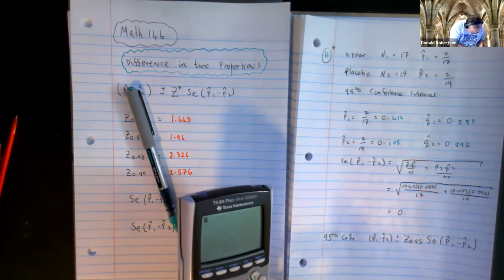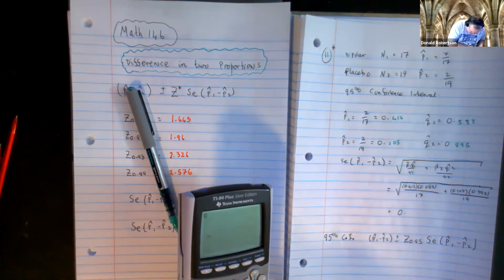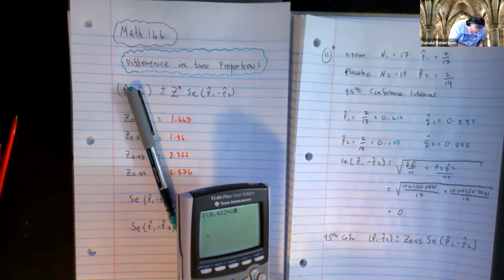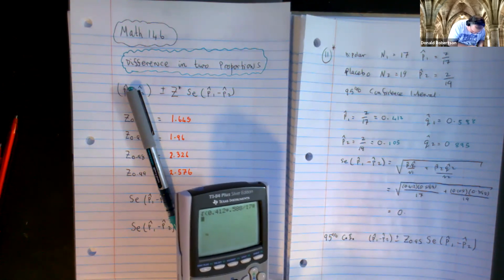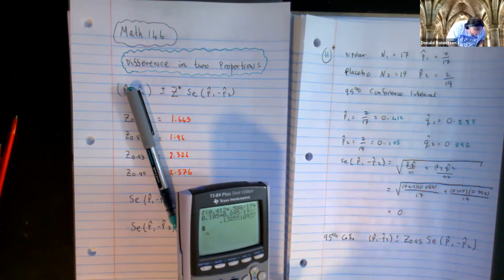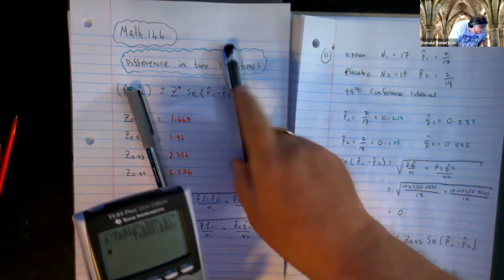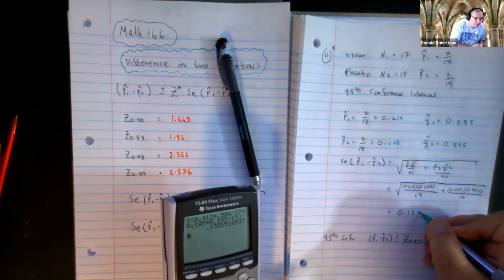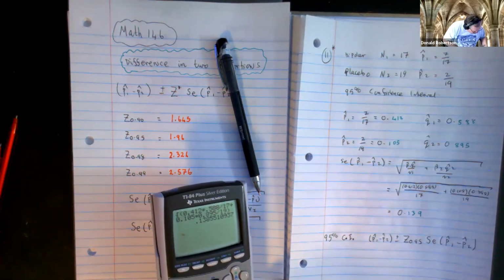You know what I'm like with buttons, so you can tell me if you got the same number when I'm finished. Now you may have rounded off differently, so take that into account. We might not be exactly the same, but we should be in the same ballpark. And I get, if I round it off to 3, 0.139. How does that look? Okay, so I didn't screw up there.